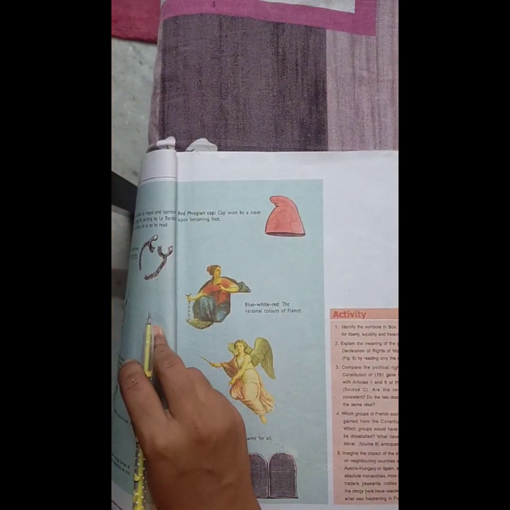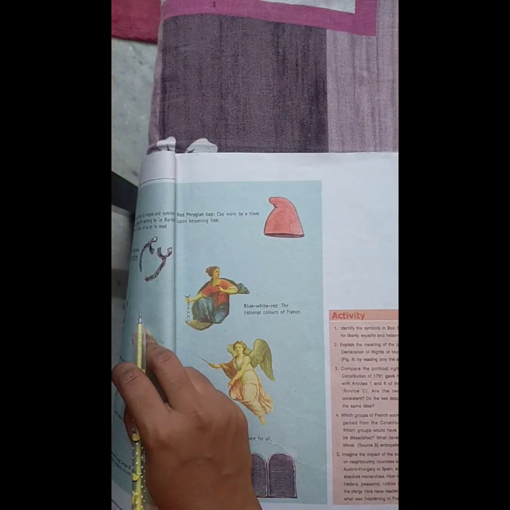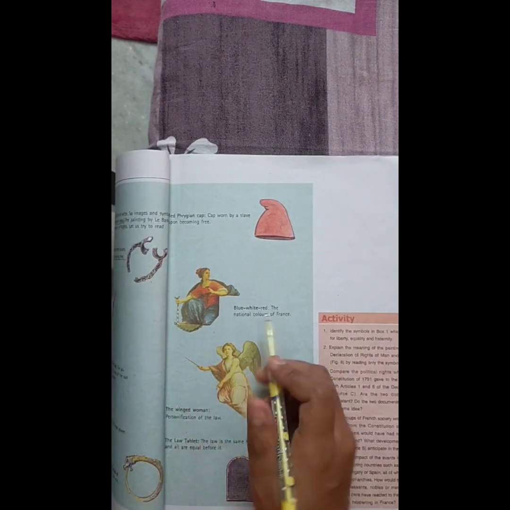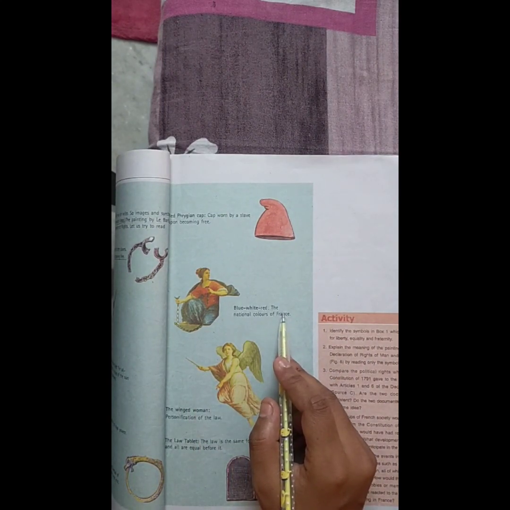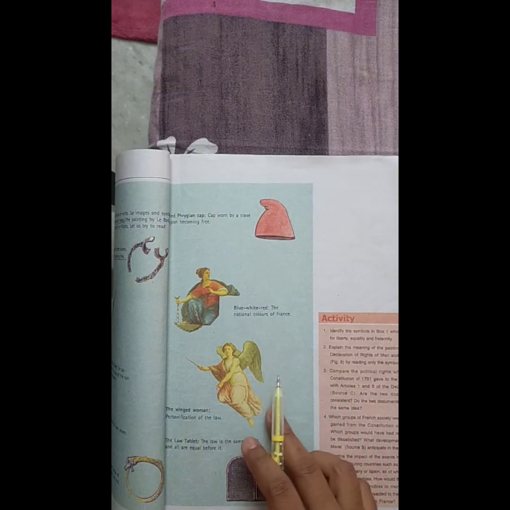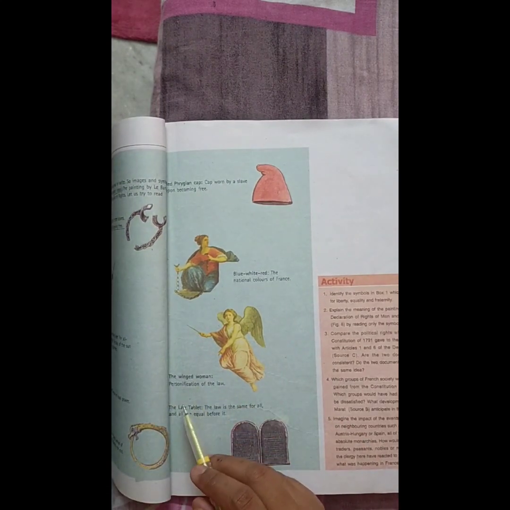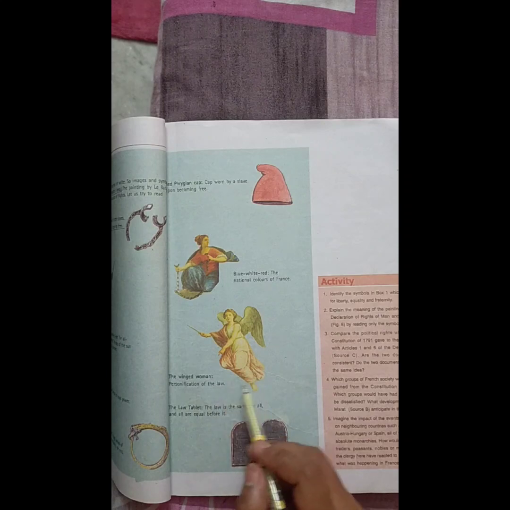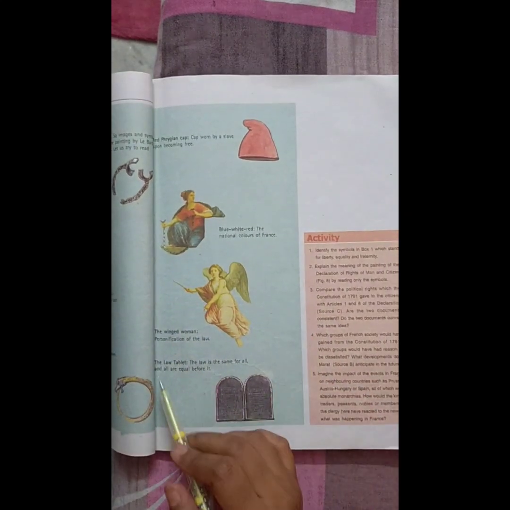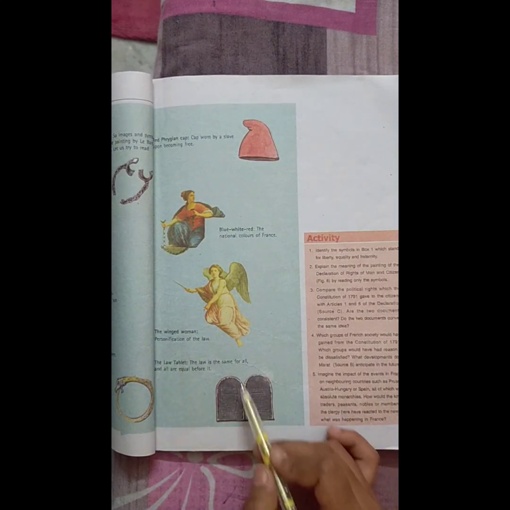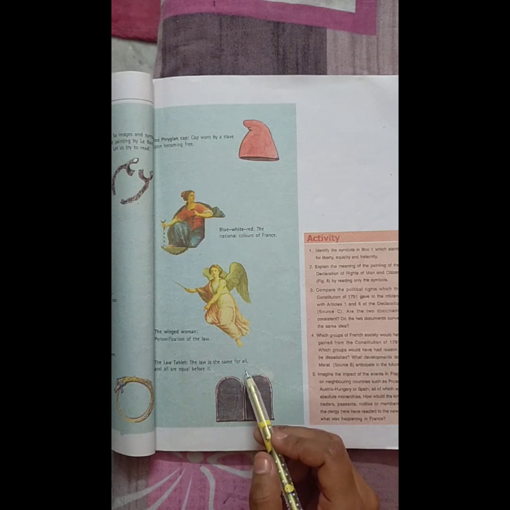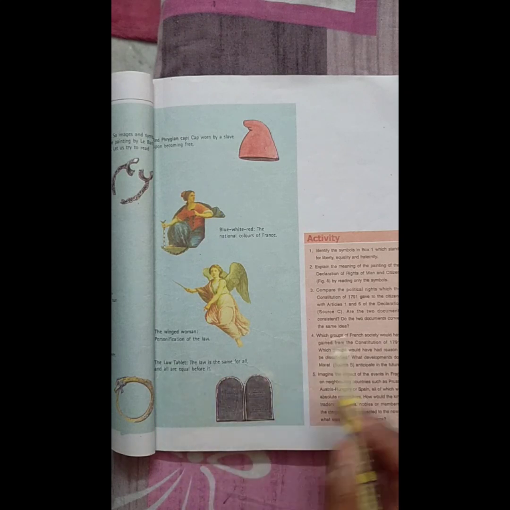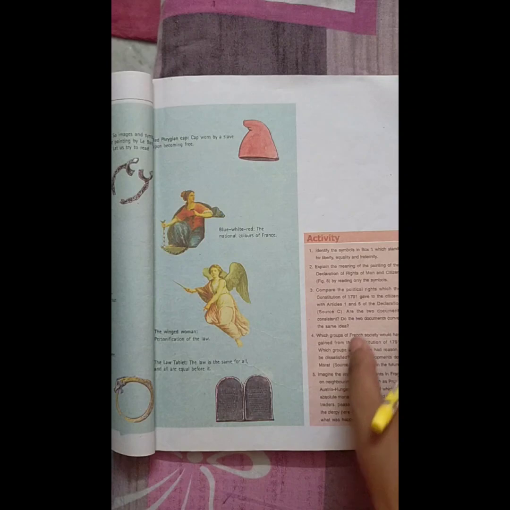Then next, the Phrygian cap, a cap worn by a slave upon becoming free. Blue, white and red, the national colors of France. The winged woman, personification of the law. Next, the law tablets, the written law. The law is the same for all, and all are equal before it.